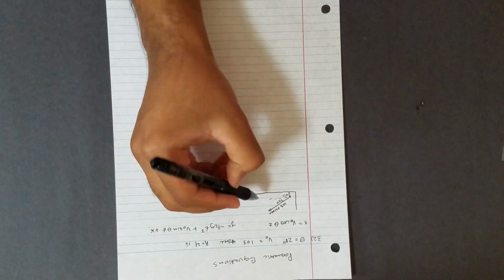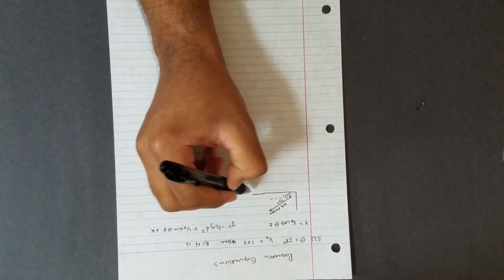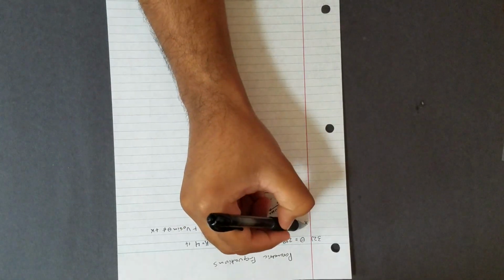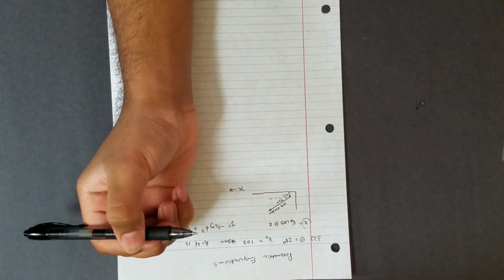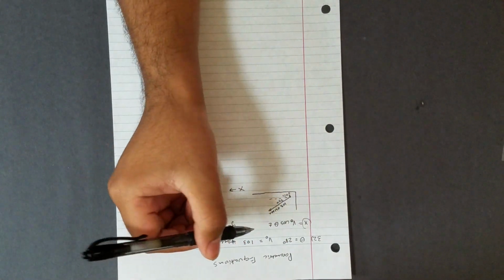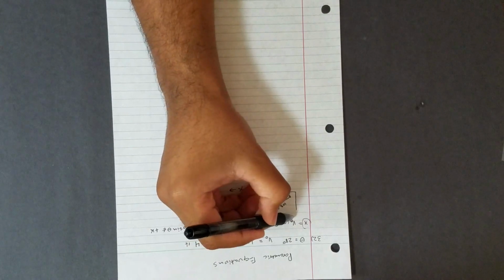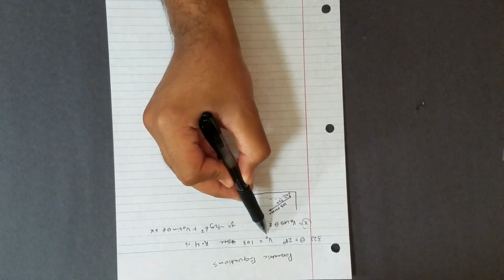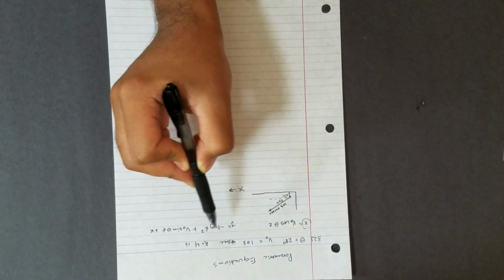So determine horizontal distance, x, however far it goes. To find that, we need initial velocity, the angle, and time. We have the initial velocity and angle, but we don't have time.